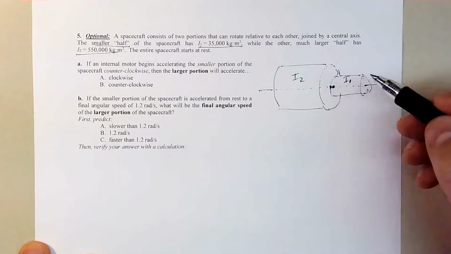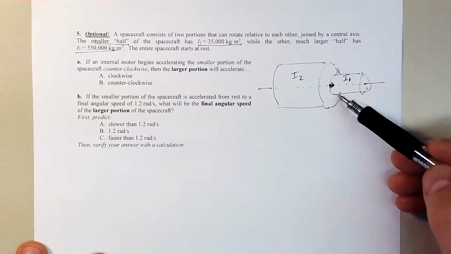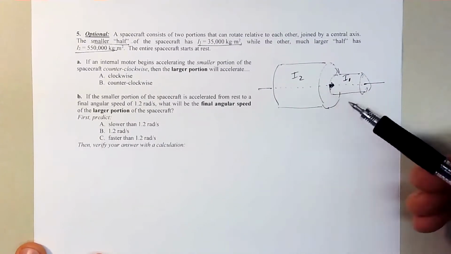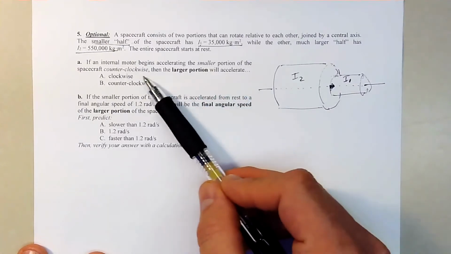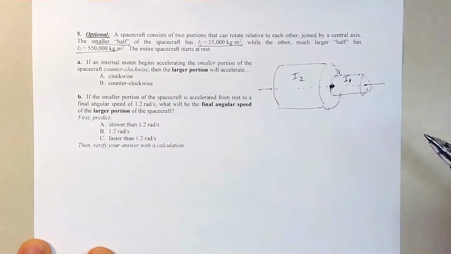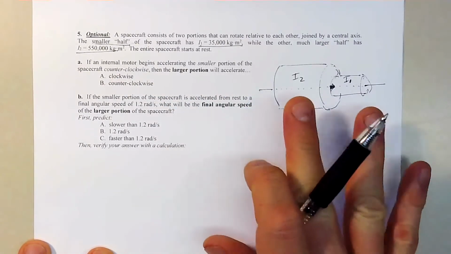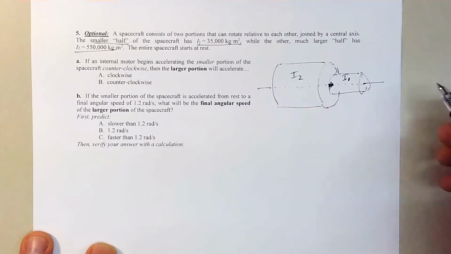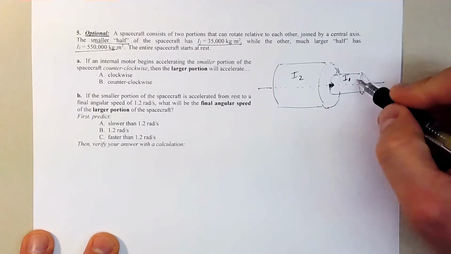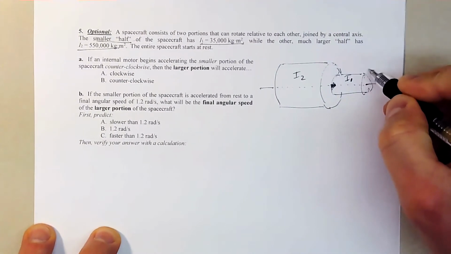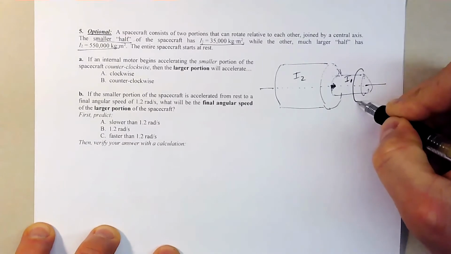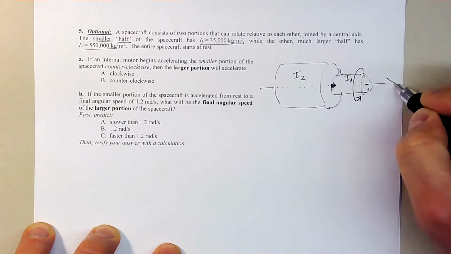Now suppose that there's an internal motor here that starts to accelerate the smaller portion of the spacecraft counterclockwise. Unfortunately, I've drawn a side view here. So to say that the smaller portion is going to start accelerating counterclockwise, let's assume that we're looking from the right.